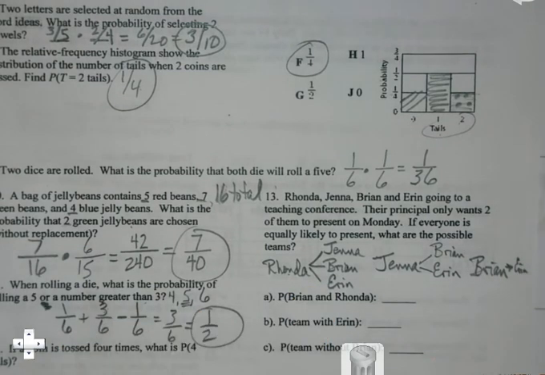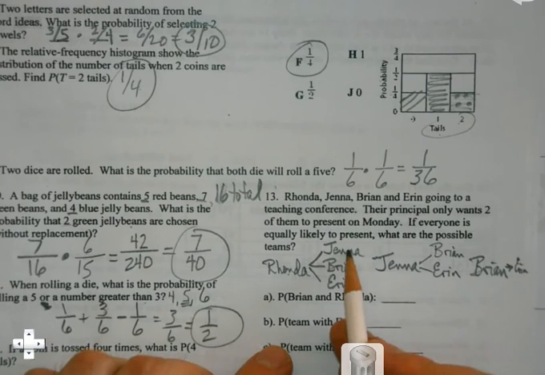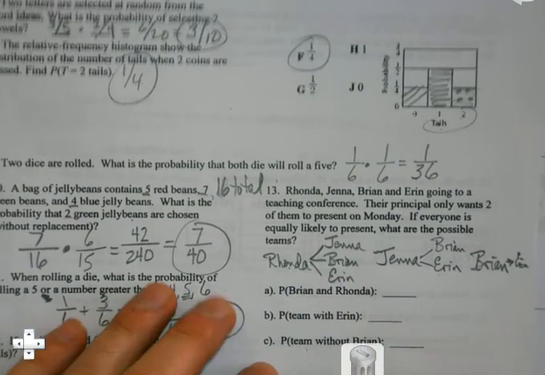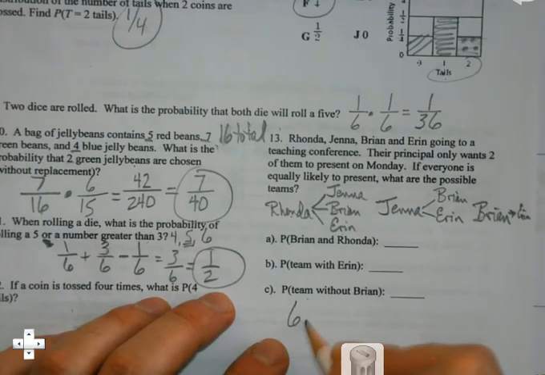So we'll squeeze Aaron on the edge. I notice that there are 1, 2, 3, 4, 5, 6 possible ways I can put these together.